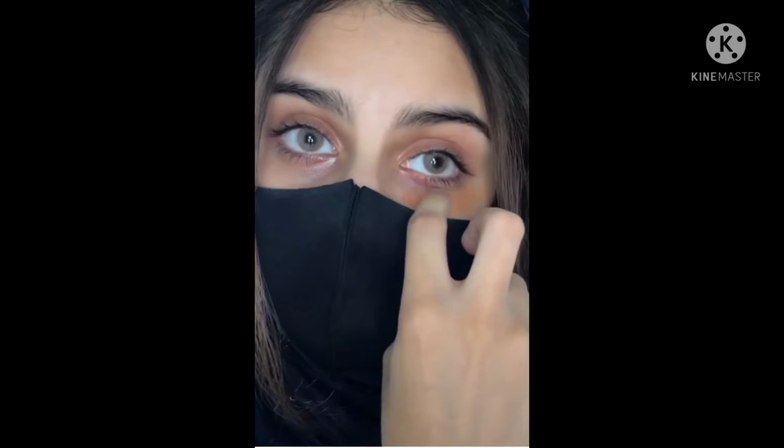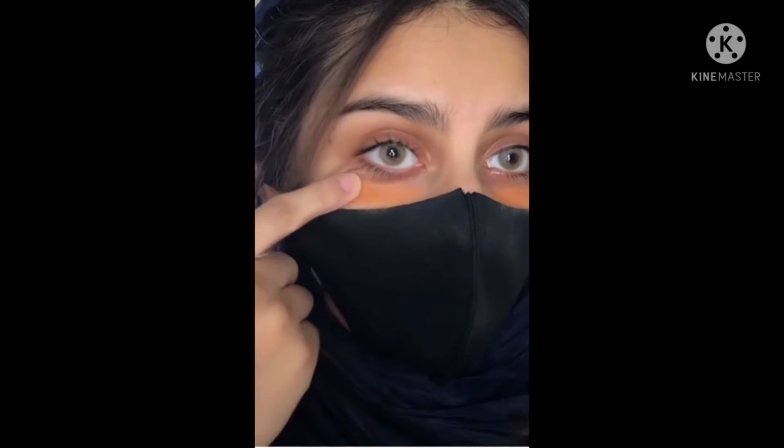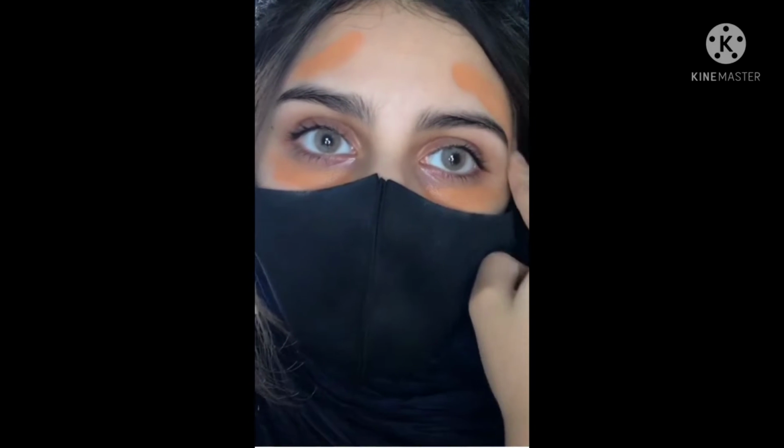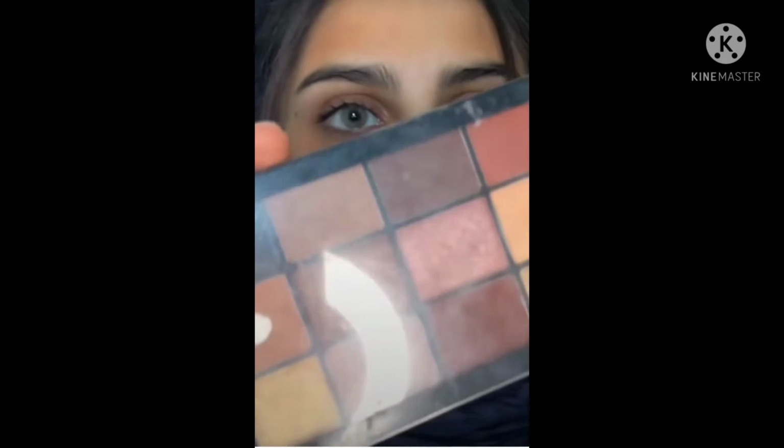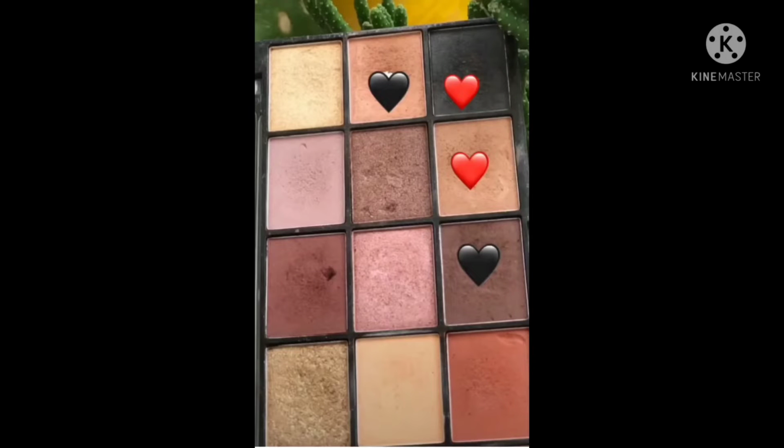So firstly we will apply the primer. After applying the primer we will apply the moisturizer. After moisturizer we will hide our dark circles with the orange corrector and we will blend it nicely, and after that we will do our eye makeup.